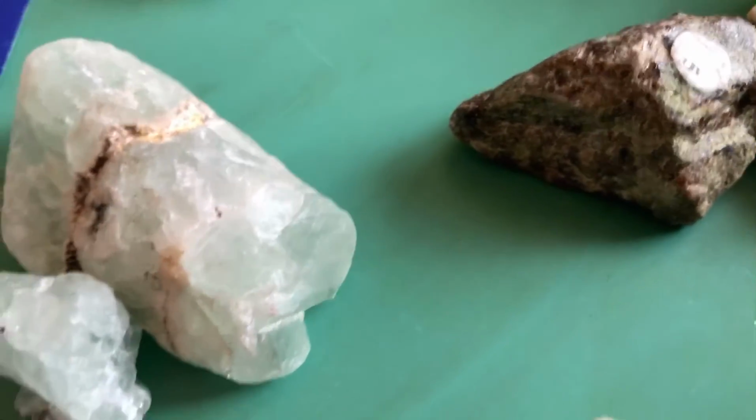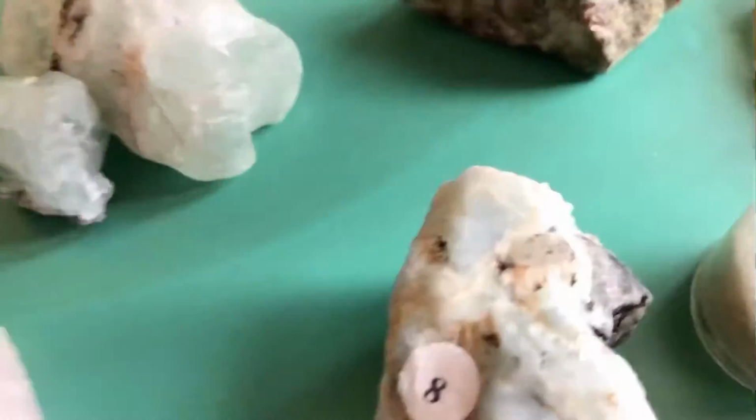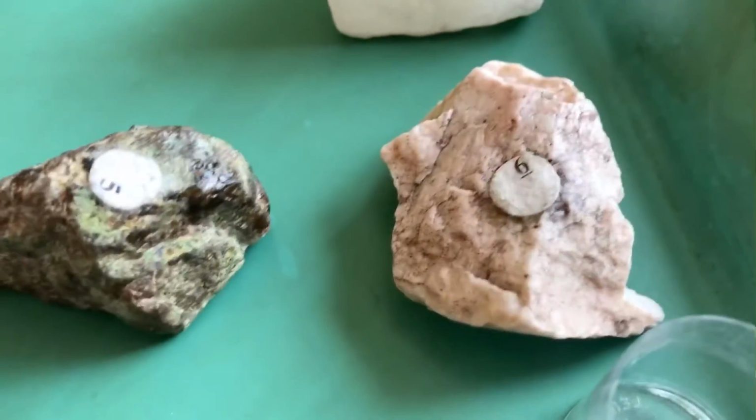So if you're able to scratch something with the nail, then you know that it's less than a 6.5 on the Mohs hardness scale, and it may not be apatite, it may not be feldspar, it may not be fluorite, but you definitely know it's less than a 6.5, right?